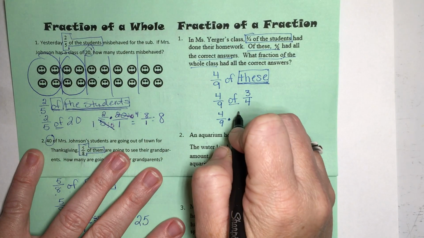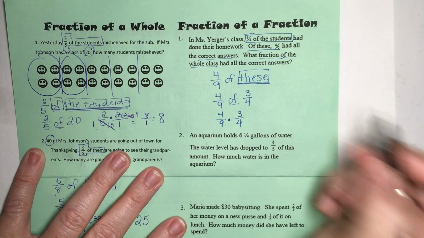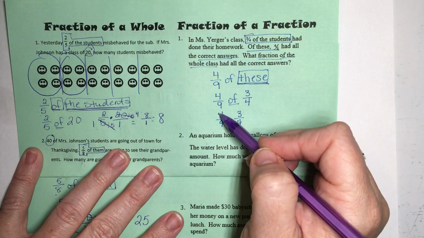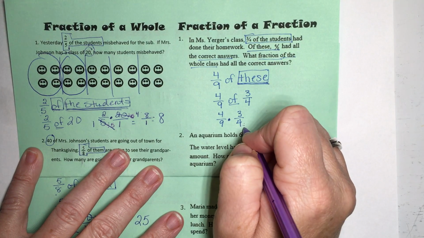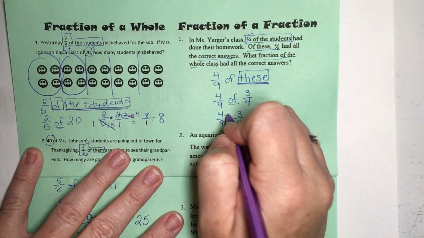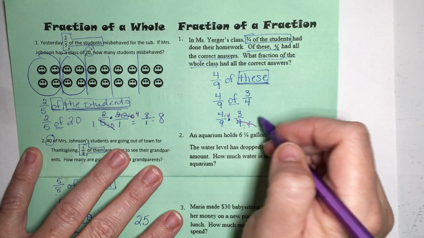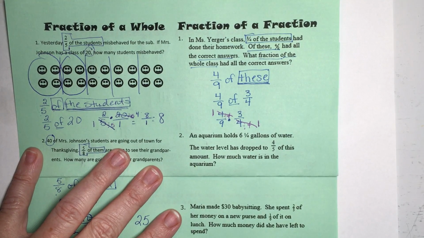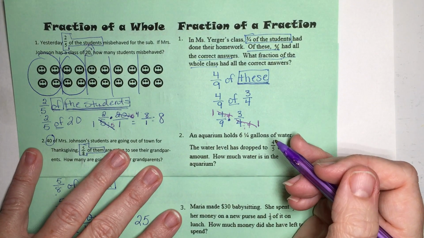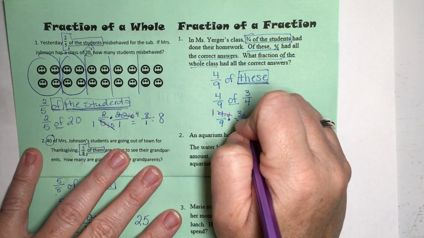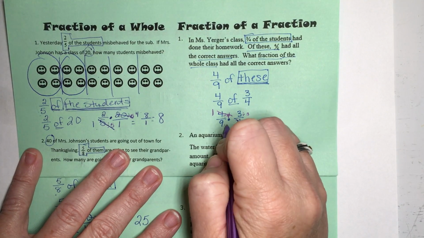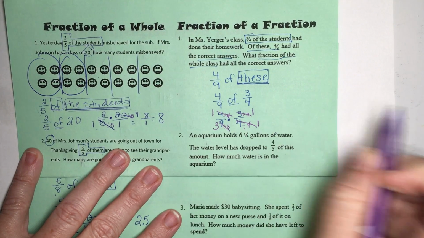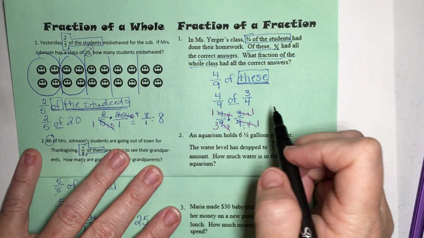So 4/9 times 3/4. Can we simplify? Yes, we can. I love it when I have the same number diagonal because it's going to be super easy for me to do my multiplication after that, because 4 divided by 4 is going to give me 1, and 4 divided by 4 is going to give me 1. What about 3 and 9? Can I simplify 3 and 9? Yep, by 3. So 3 divided by 3 is 1, and 9 divided by 3 is 3. And now I can multiply straight across.